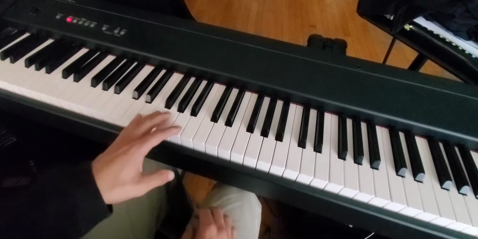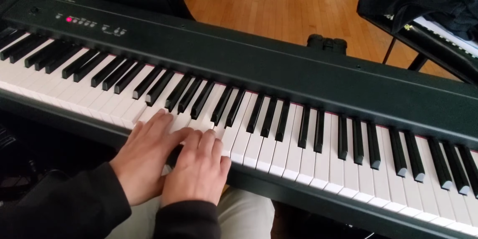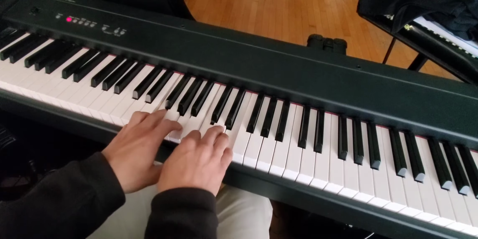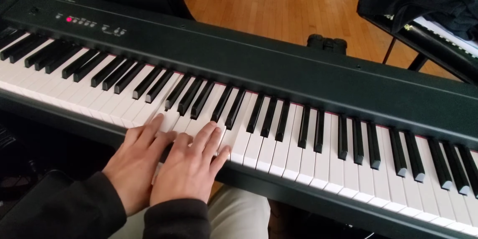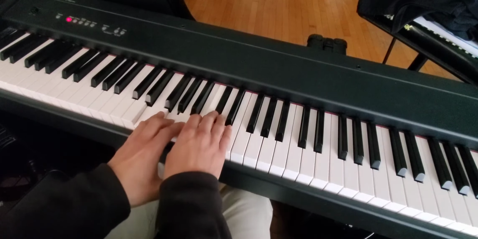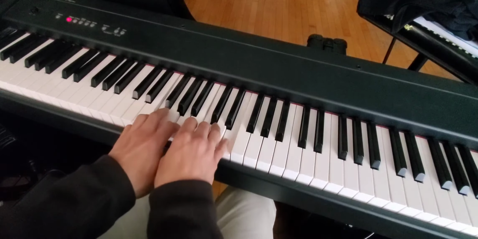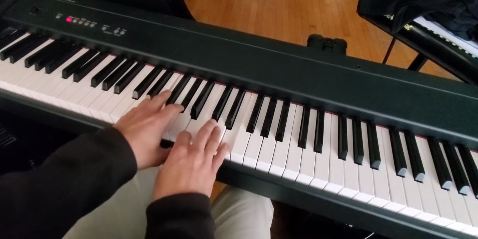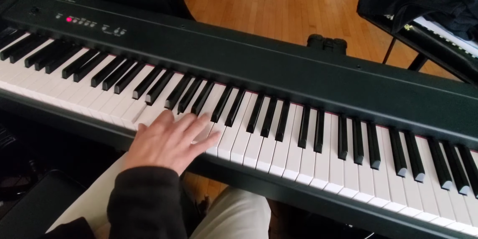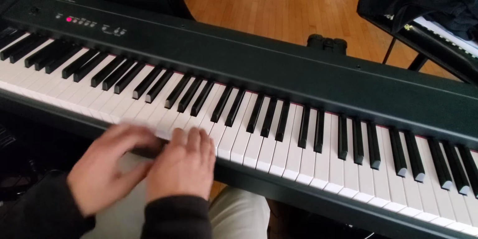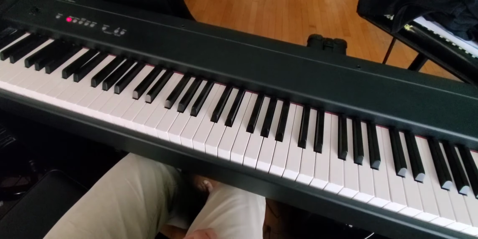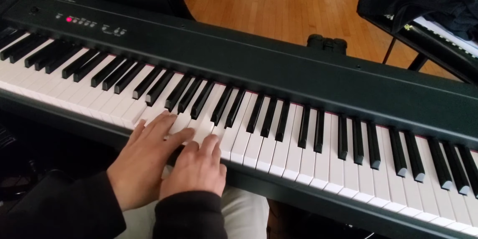So with the 3-6, going back to the 3-6, we can start using our knowledge of dominant chords to start getting some other things.